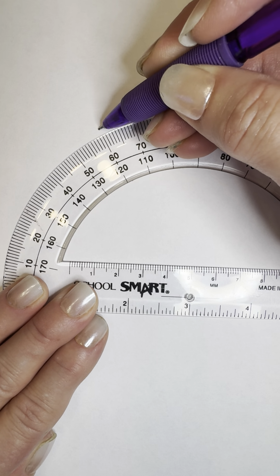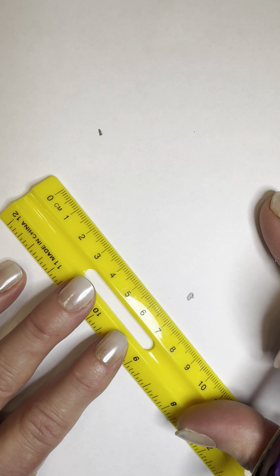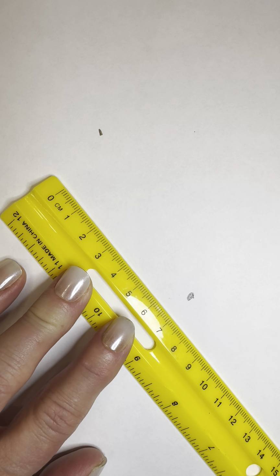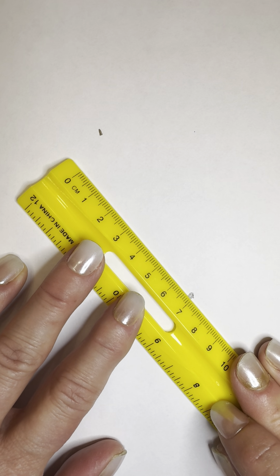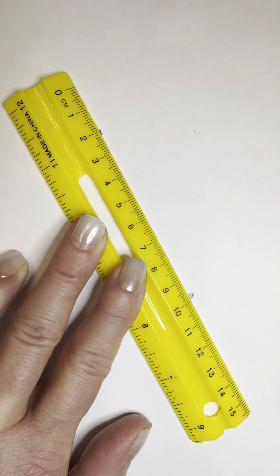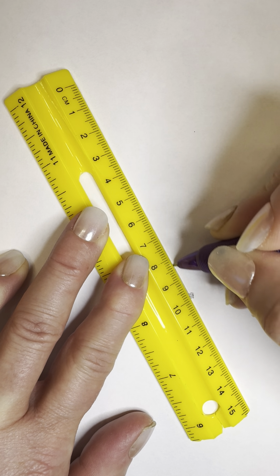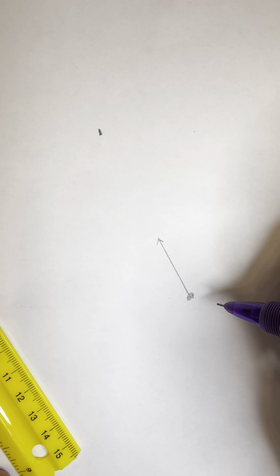Okay. I'm going to mark. This is going to be my vector C. I'm going to mark 120 degrees. I'm standing over my desk here, this looks ridiculous. Okay, 3 centimeters. Got it. So line this up. I'm going to put it at the 10 mark and draw it to the 7. Nice clean line, nice clean arrow.